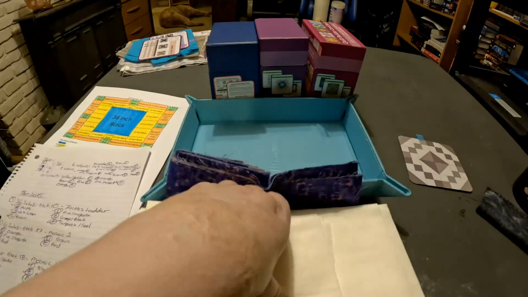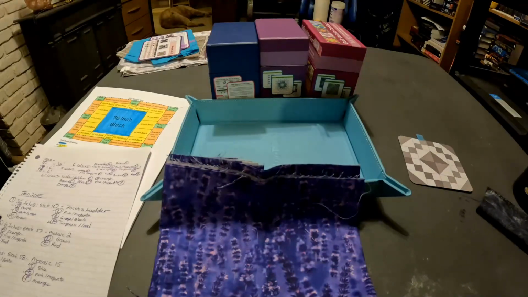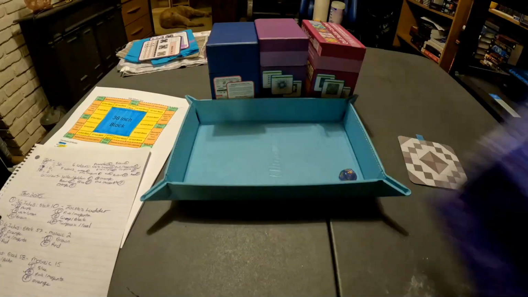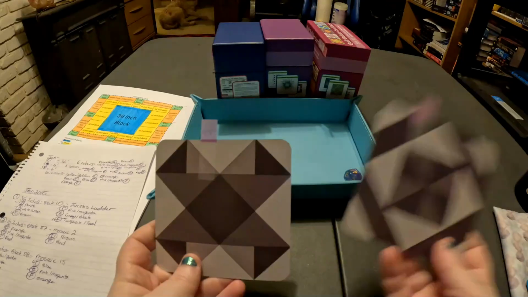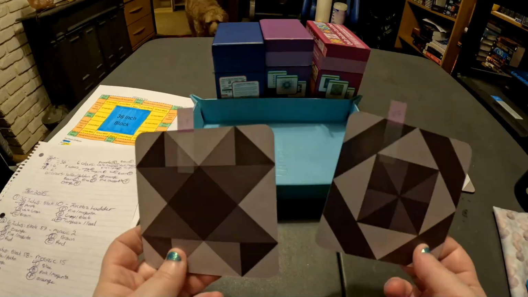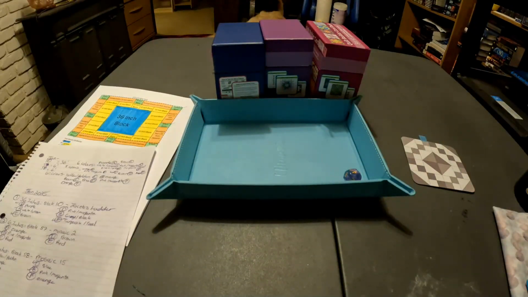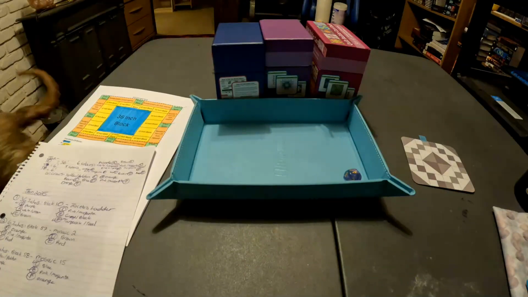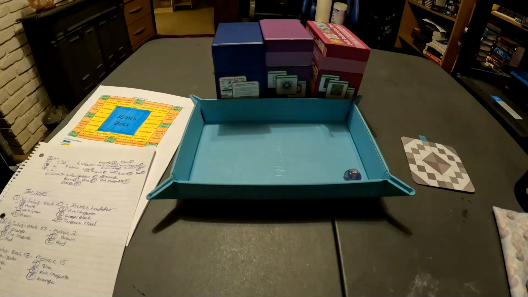A moment here, I'll reach the other ones. Okay. So for the 6-inch blocks, 57 and 58. 57 is mosaic number 2 and 58 is mosaic 15.